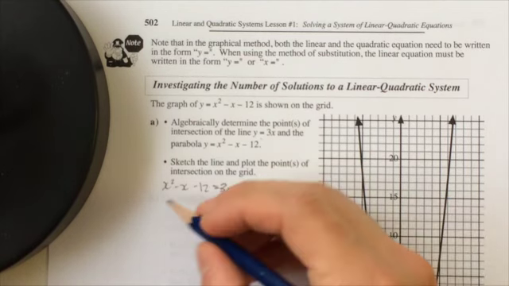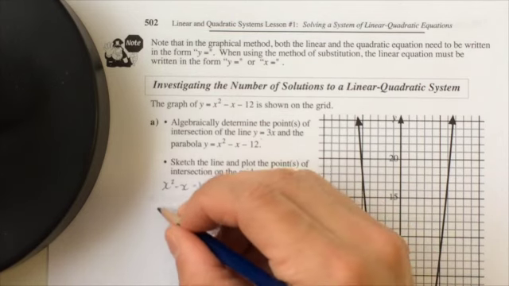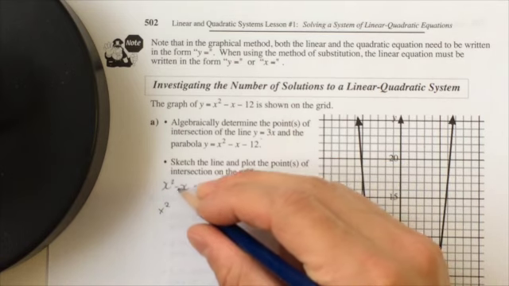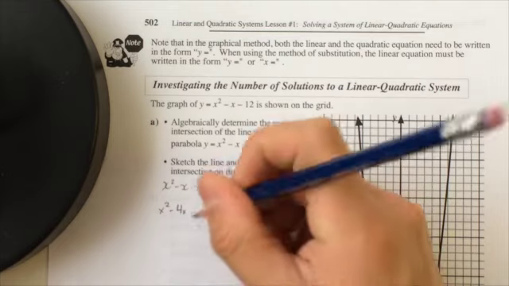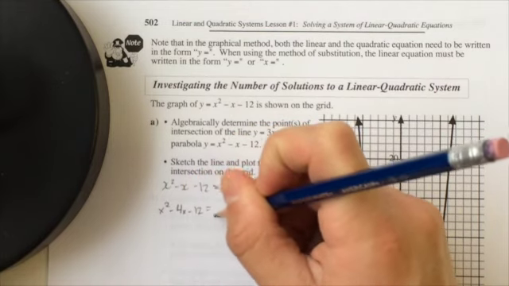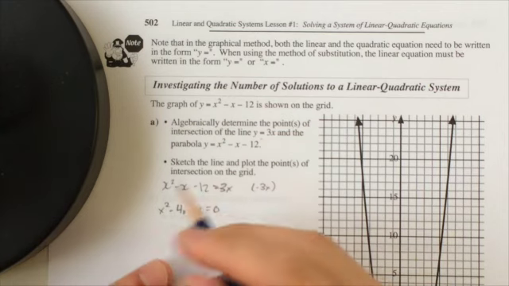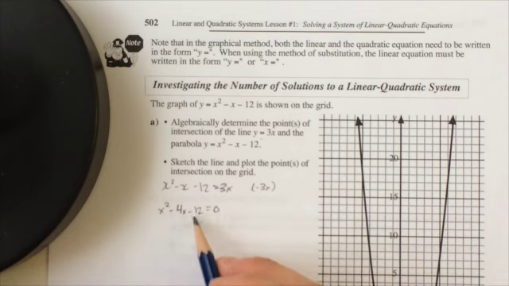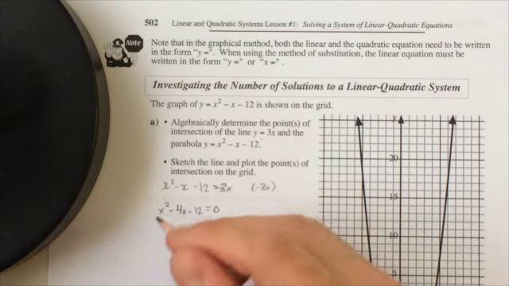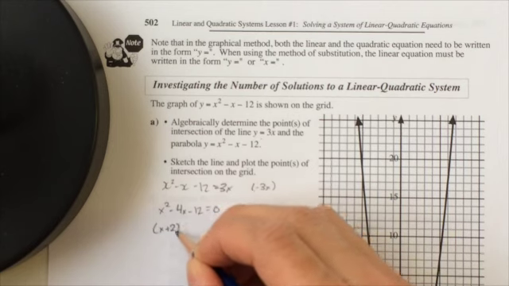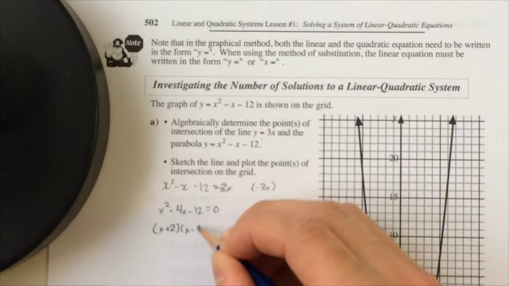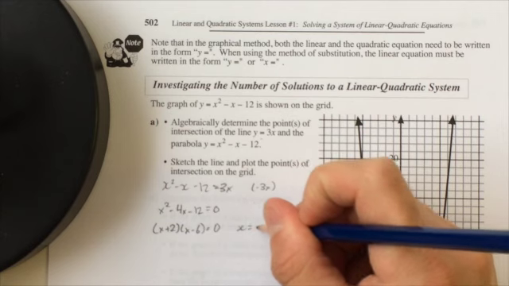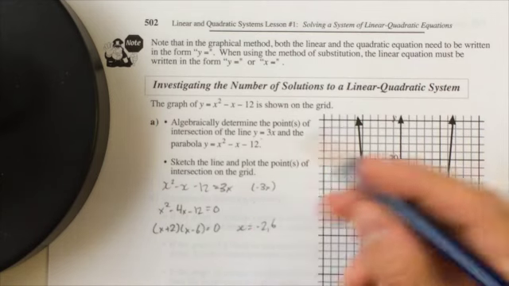Okay, so we're crossing at 3x, and if I solve this algebraically, x squared, I'm going to have to subtract 3x from this side, which would subtract it from this side as well, and we're going to end up with x squared minus 4x minus 12 is equal to 0. Now, from this point, remember, all we need to do is factor, so we're looking for two integers that multiply to give us negative 12 and add to give us negative 4. So those numbers are going to be x plus 2 and x minus 6 is equal to 0. And so our values of x are going to be at negative 2 and positive 6.